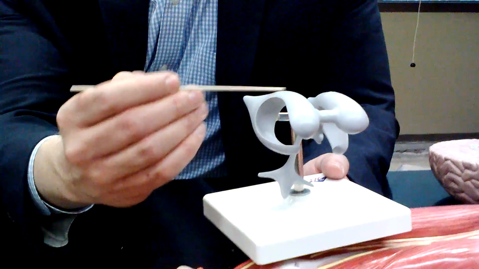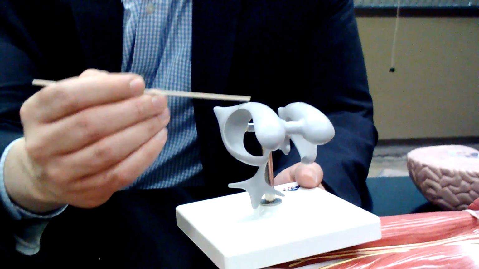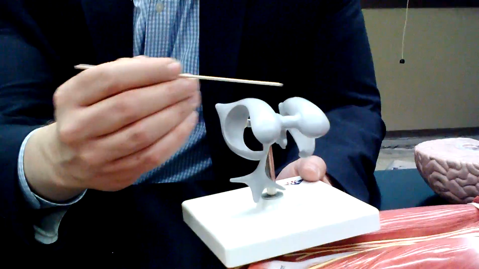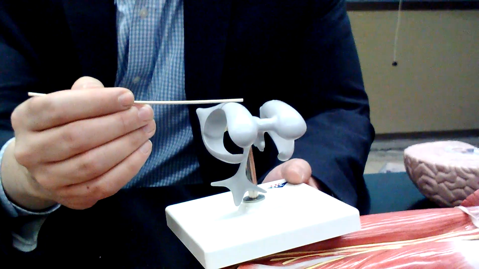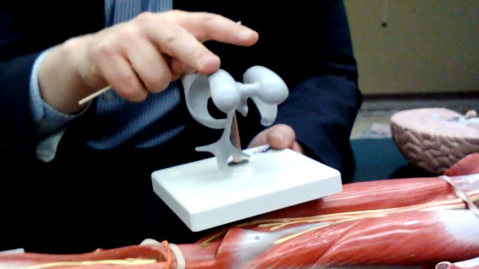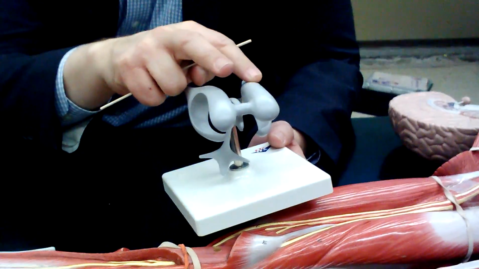Here we have the two lateral ventricles. Okay, here's the right lateral ventricle and here's the left lateral ventricle. Again, you don't need to name right and left, but you do need to know the lateral ventricles. These are found in the right hemisphere and left hemisphere of the cerebrum.